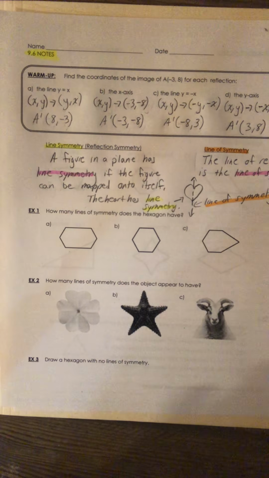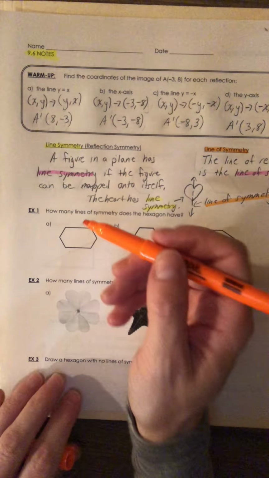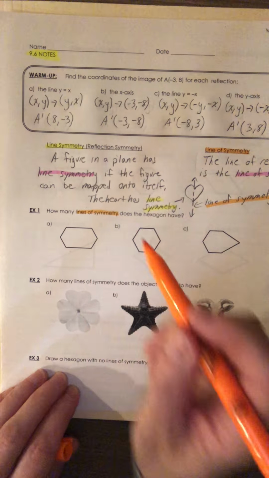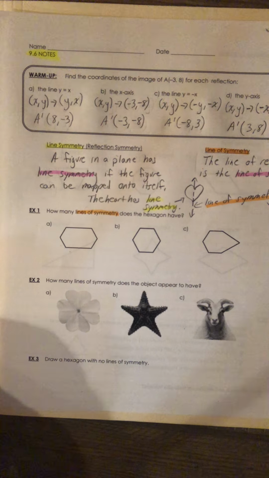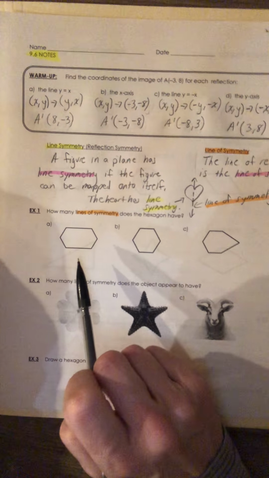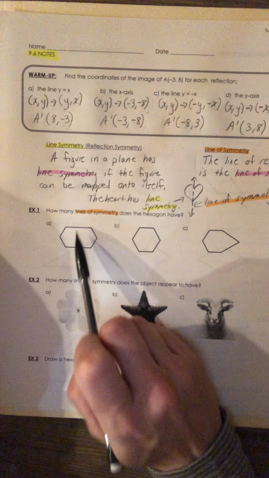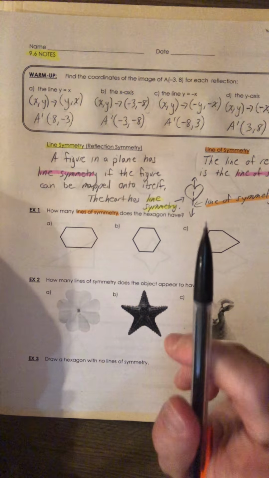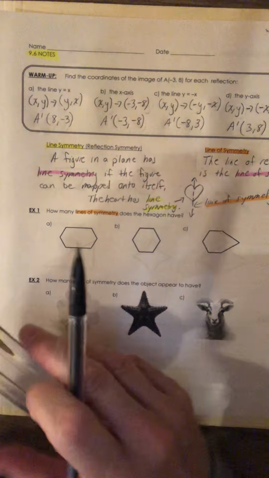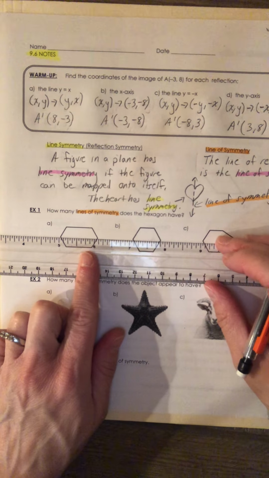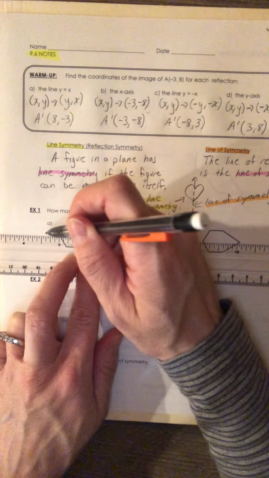However, you can have multiple lines of symmetry. So we have lines of symmetry, plural, because we can have more. In an example like this, I have a hexagon. It's not regular because these two sides are longer than the other two. But if I look at this, there are two lines of symmetry that I can draw. I can draw a horizontal line of symmetry.